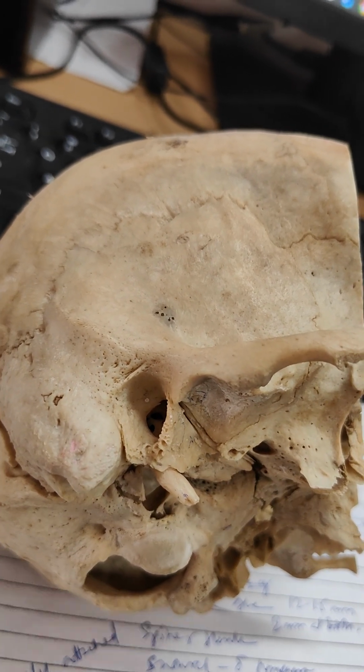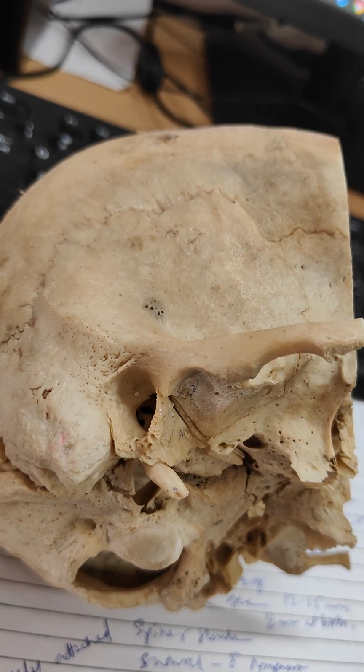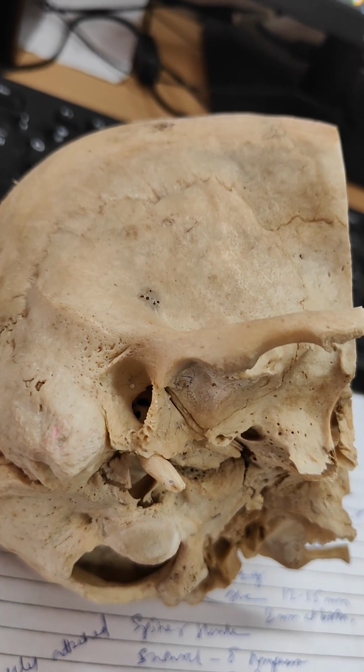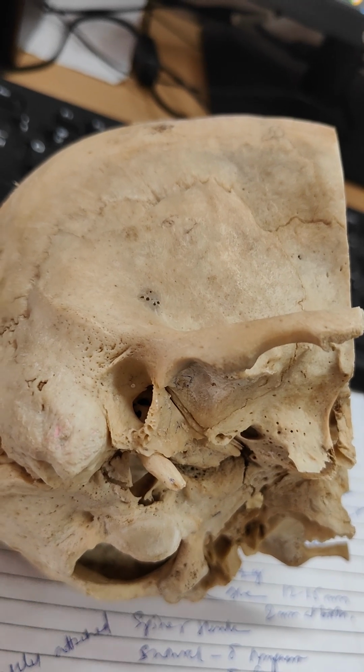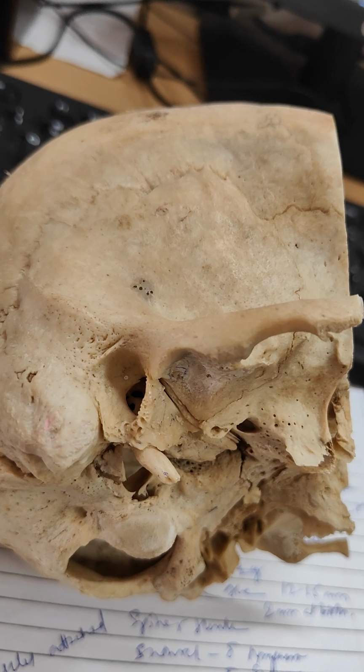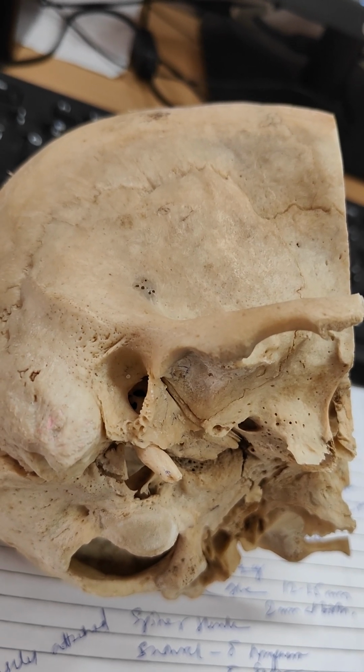The ossification of the temporal bone is a very complex and carefully timed process that begins during fetal development and continues well into adolescence. Each component of the temporal bone has its unique ossification pattern, reflecting the intricate nature of skeletal development.